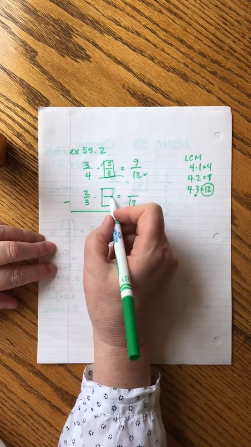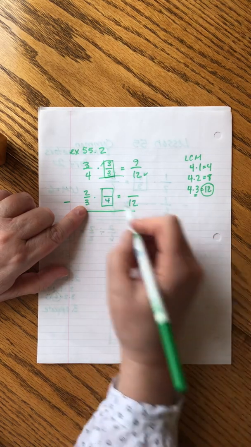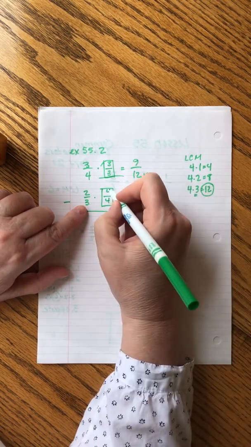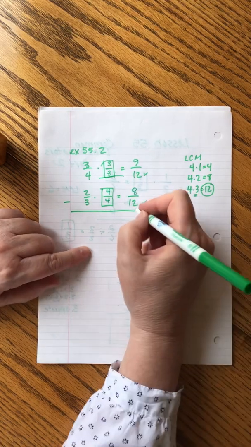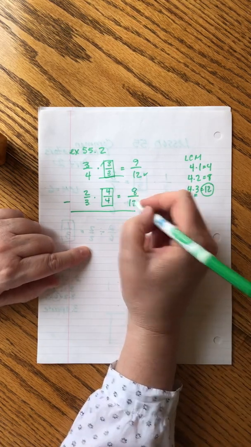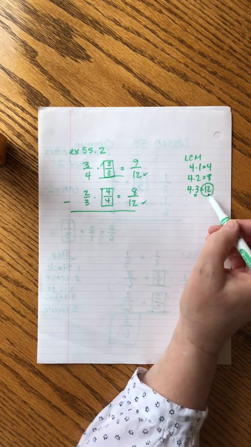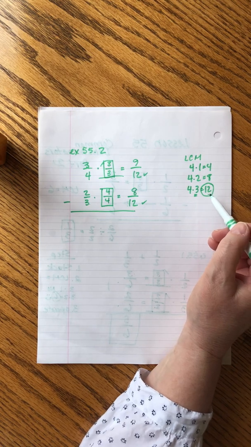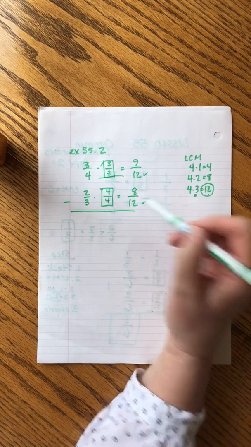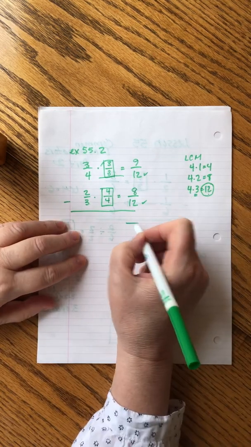Now we do the same thing down here. 3 times what equals 12? 4. That works. So it has to be a 4 here. 2 times 4 is 8. Notice that when we're done, the denominators of our fractions should be equal to our least common multiple. That was the whole point of finding the least common multiple, is that's what we want to end up with. And we did it, and now we see our answer.